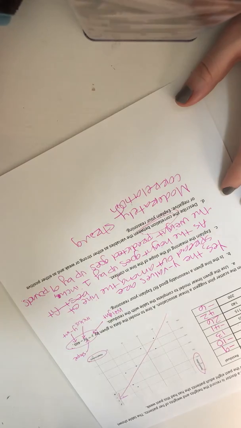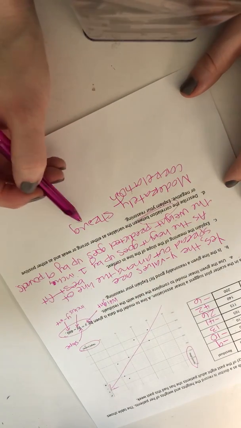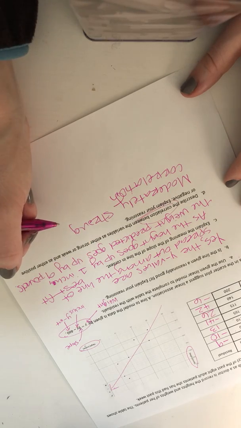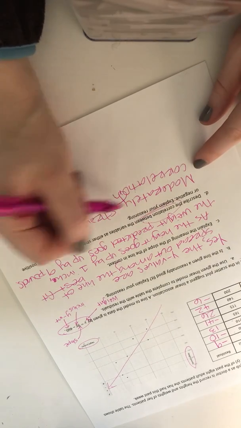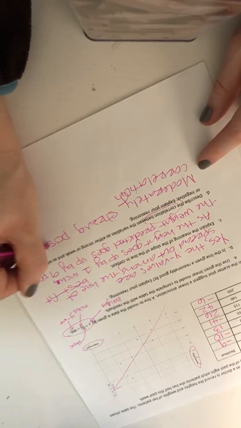Obviously knowing the R value would help us, but you're going to base it off of the picture right here. It's a moderately strong correlation. It's positive, so I'm going to say it's a moderately strong positive correlation.